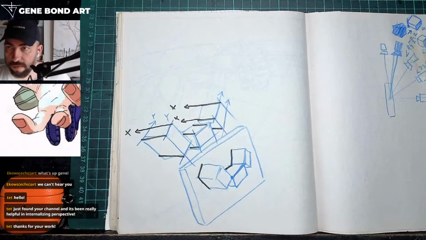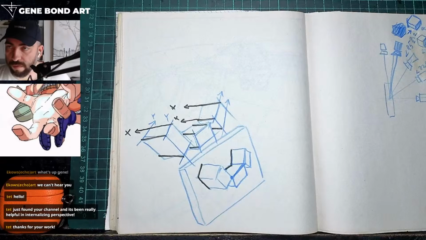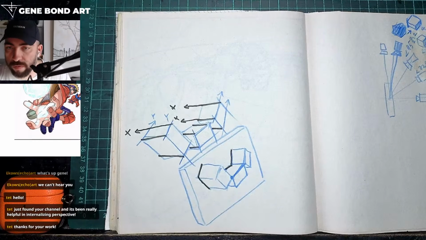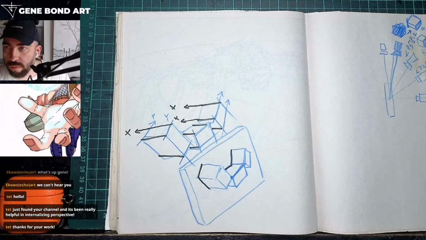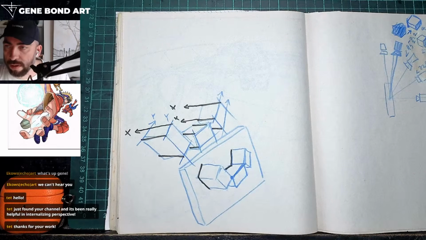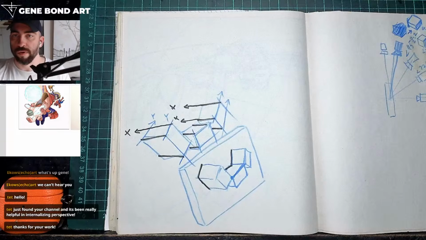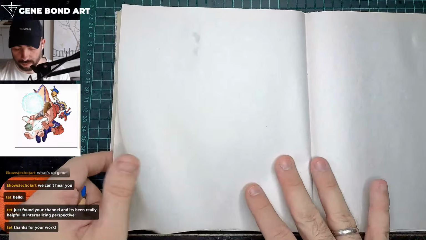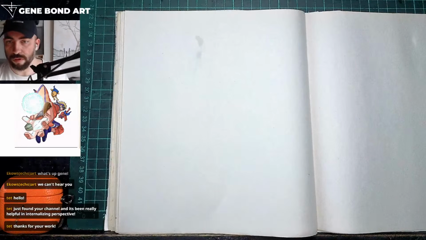And he draws all fingers in this way. So you have 3 boxes, 3 boxes, 3 boxes, 3 boxes. And for the thumb it is 2 boxes. Then a box for the wrist. So let's show here.